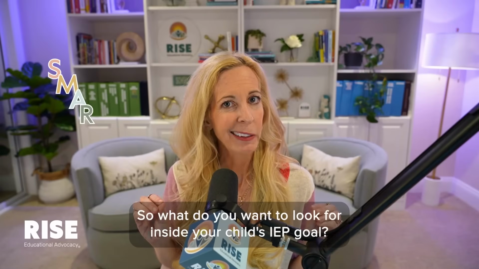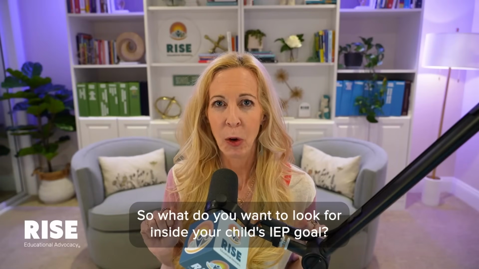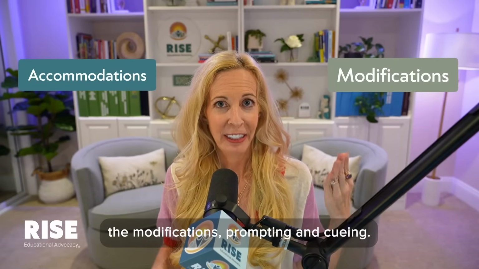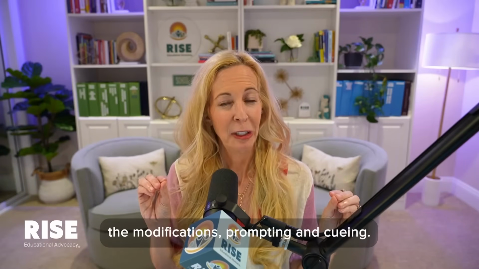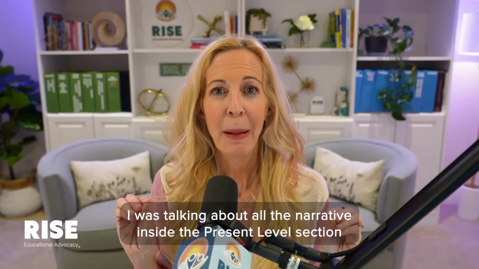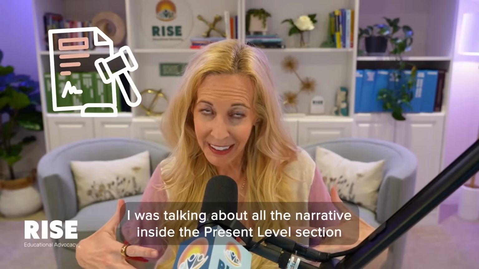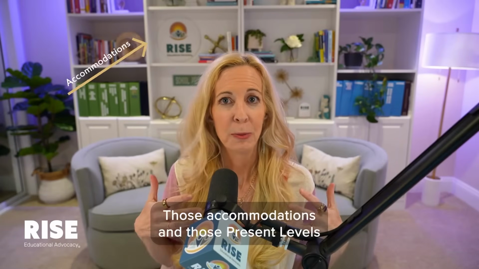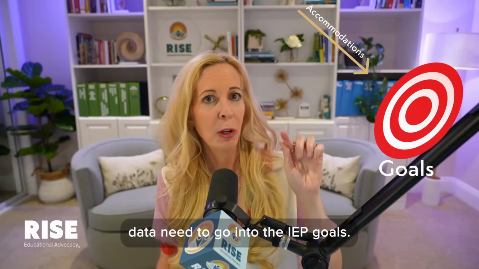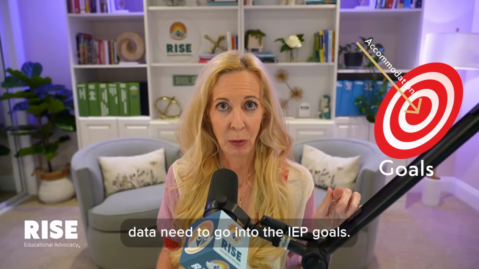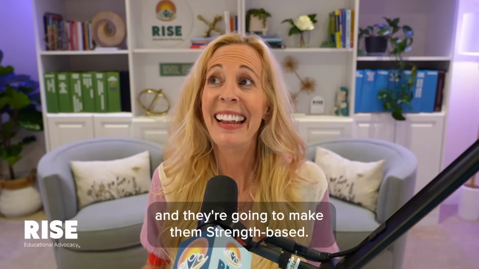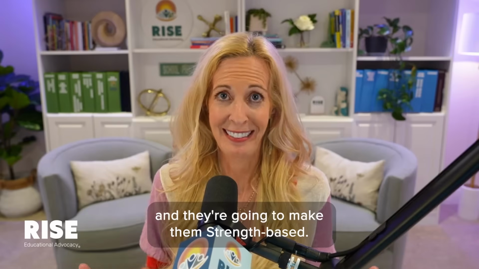So what do you want to look for inside your child's IEP goal? You want to look for the accommodations, the modifications, prompting, and cueing. Remember earlier I was talking about all the narrative inside the present level section and how to choose accommodations based on your child's strengths. Those accommodations and those present levels data need to go into the IEP goals. It's going to totally change your child's IEP goals and they're going to make them strength-based.